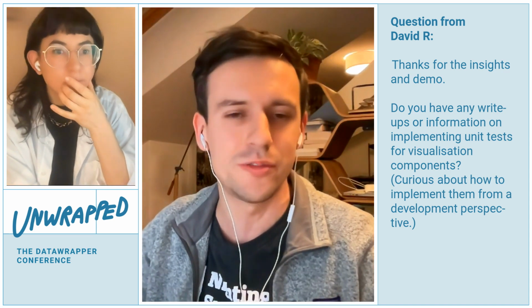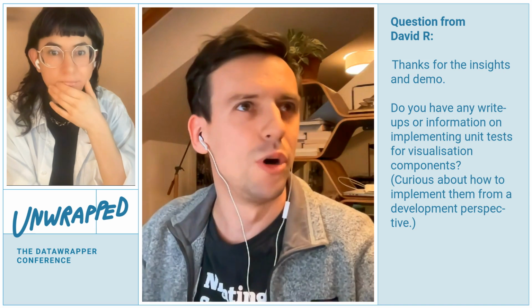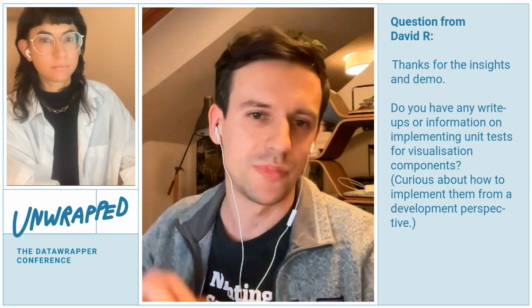So when we write unit tests for visualization components, I think we have roughly two separate types. One is the smaller type, essentially small unit tests for very particular functions, like the JavaScript functions, for example. That's probably the minority of the tests that we write for our visualizations. But most of the tests that we write are based on essentially rendering the visualization, basically using a Chromium setup.